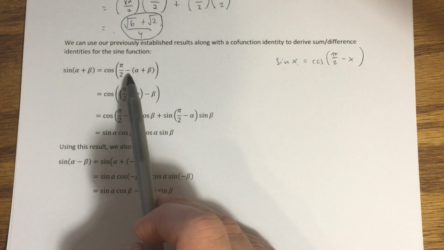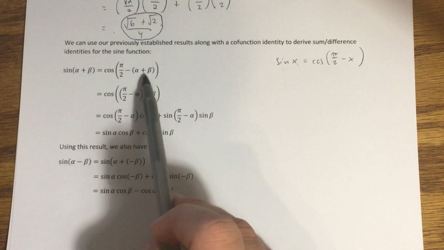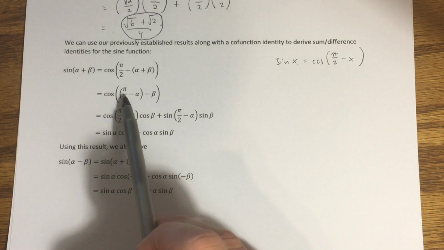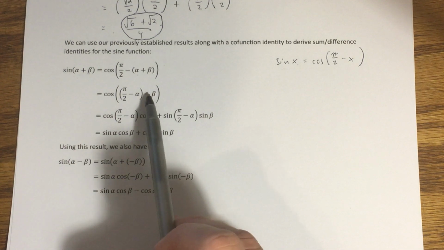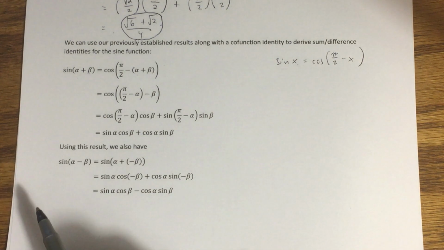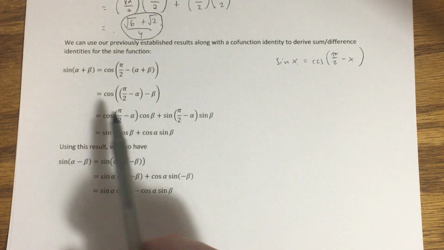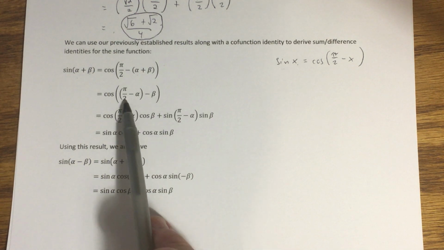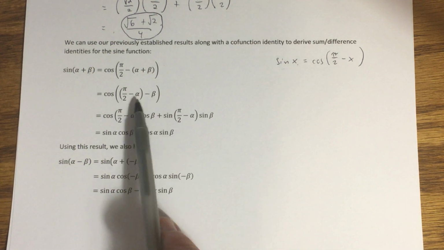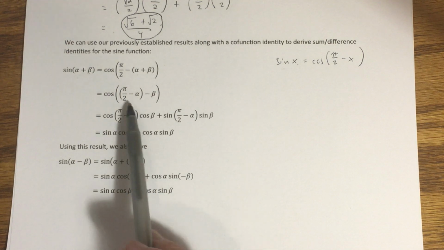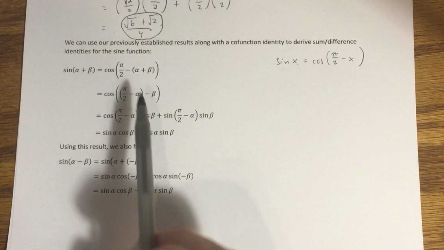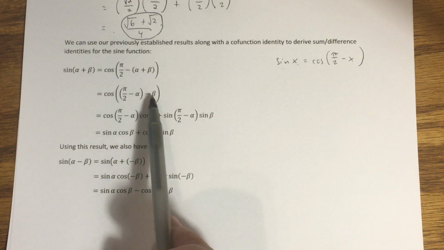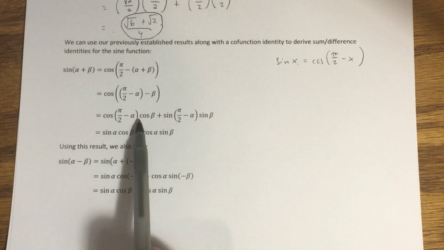So if I were to distribute the minus to get minus alpha and minus beta and then regroup the first two terms, I end up with cosine of pi over 2 minus alpha minus beta. Notice the parentheses around those first two terms. What is this, though? This is the cosine of a difference between two angles. One of those angles looks a little more complicated than the other, but it's still just two angles. So now applying my difference identity for the cosine function, I would get cosine of this angle times cosine of that angle. Cosine of pi over 2 minus alpha, cosine of beta.